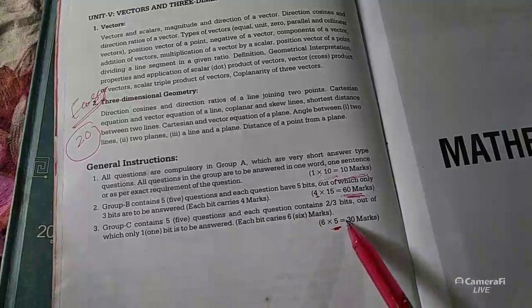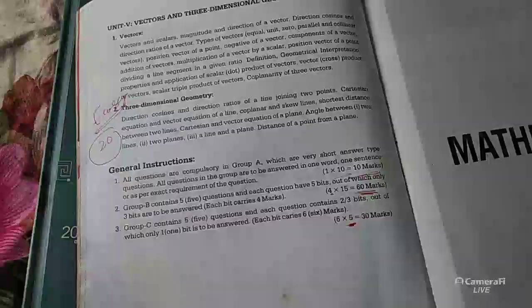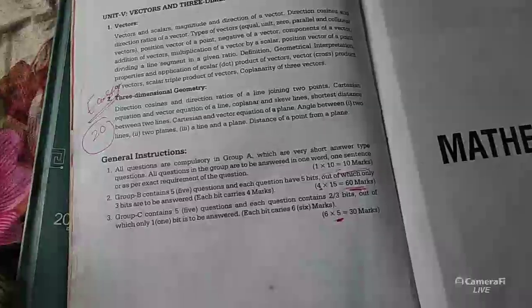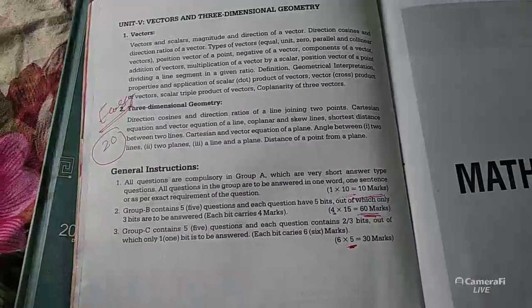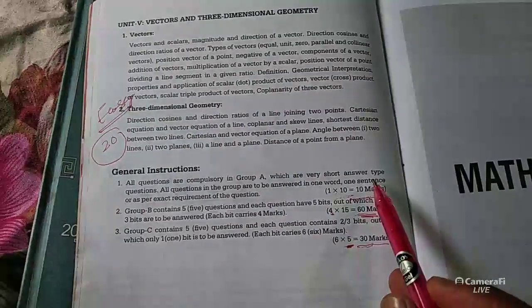And then come to the 5 mark. So in 5 mark there will be 6 mark. 2 question will be asked, one from vector. Now, from each unit there will be 2 to 3 bit depending on the chapter in that unit. If there are 3 chapter in that unit, then there will be 3 long question asked, you have to answer 1 question. If there are 2 chapter, then you have to answer 1 question. Okay, so here this one long question 30 mark and 4 marks 60 and 10 mark, total mark is 100.